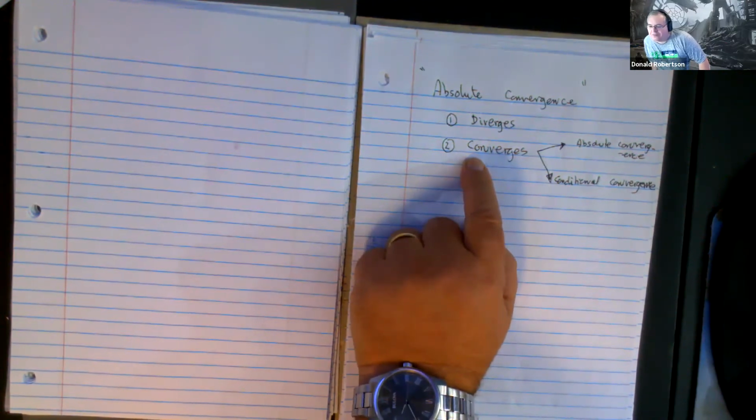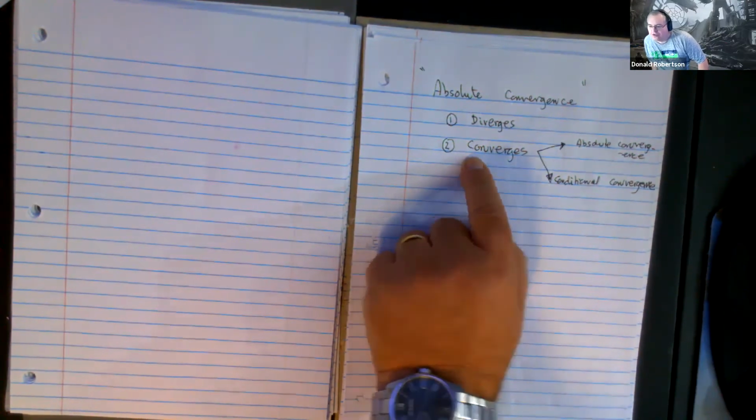They both converge, right? So if you use the word converge, you're still telling the truth. They both converge. But for the family of series that converge, some are absolutely convergent and some are conditional. So let's tell you what the difference is.